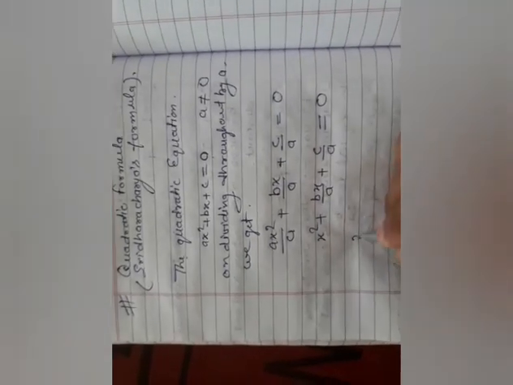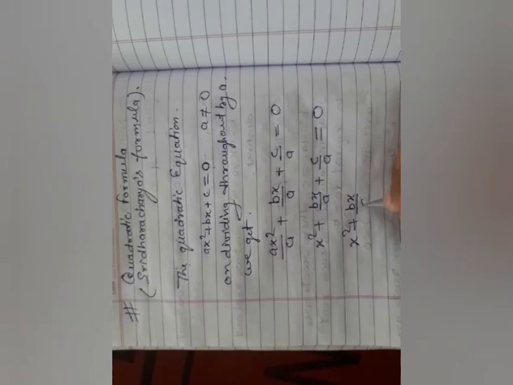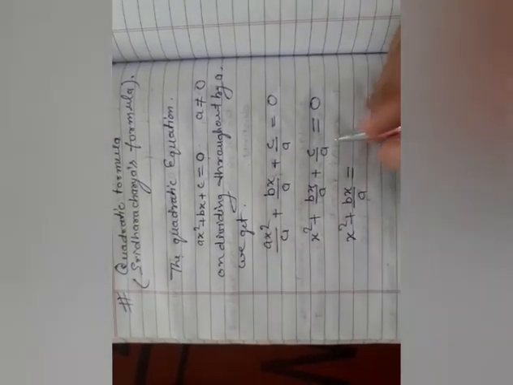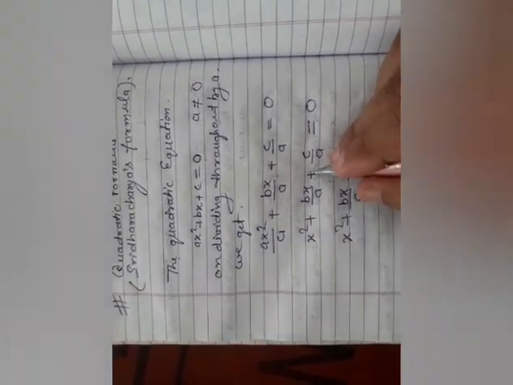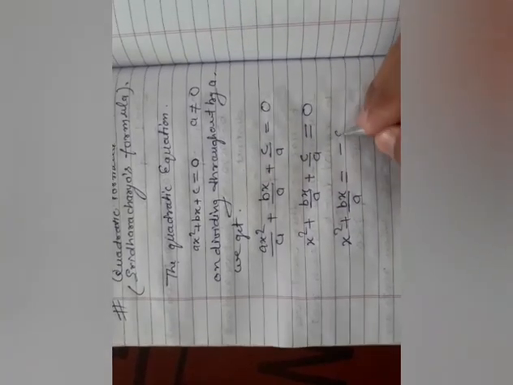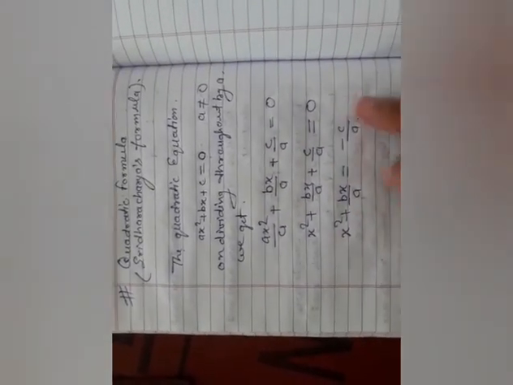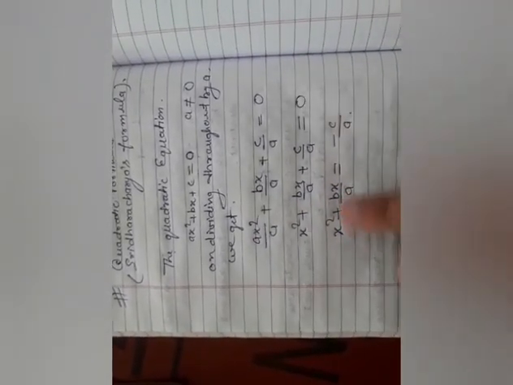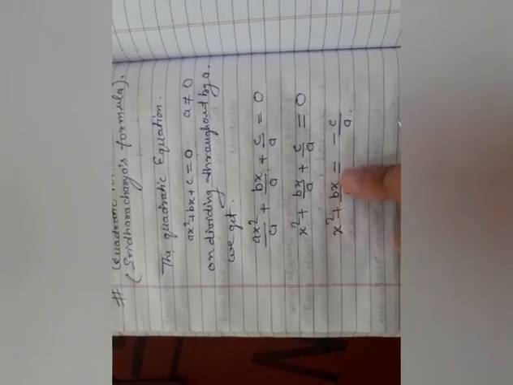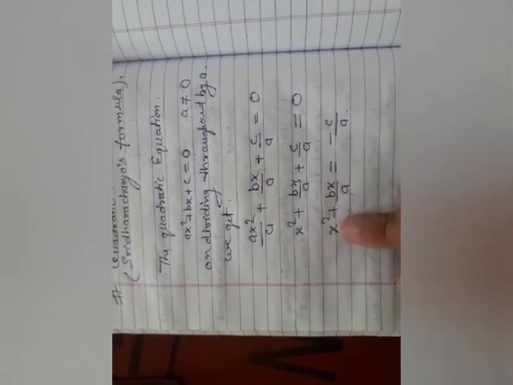This one goes that side. x² + bx/a = −c/a. Clear? This left side should be in the form of (a + b) whole square. What we do is add (b/2a)² to both sides.